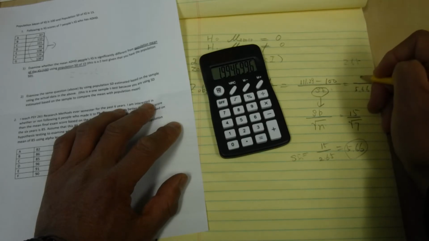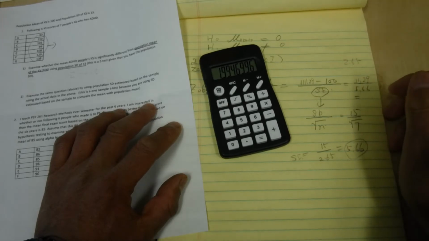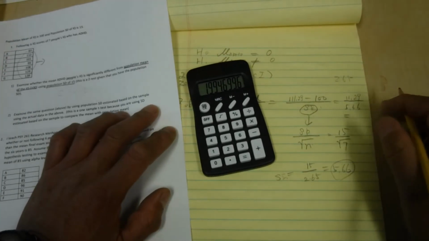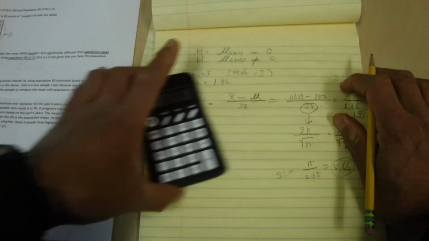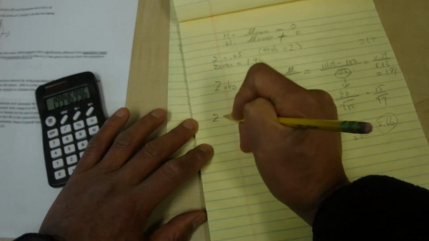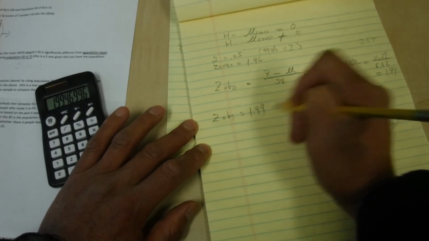So 11.29 divided by 5.66 is 1.99. Therefore, Z observed equals 1.99.